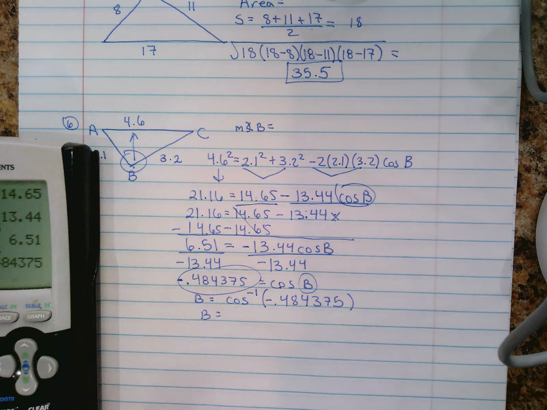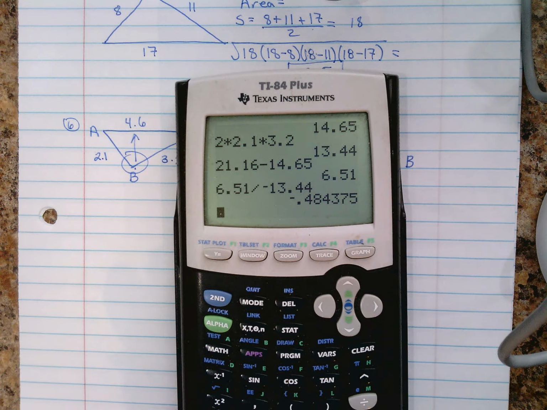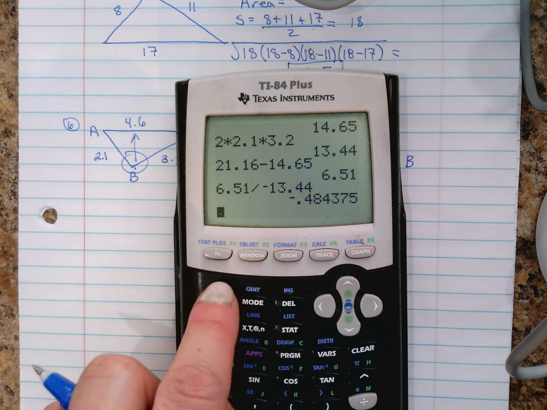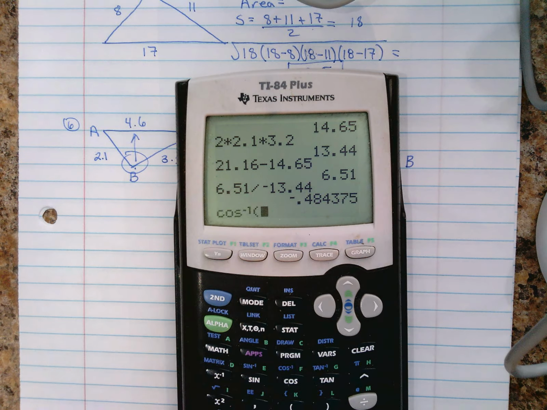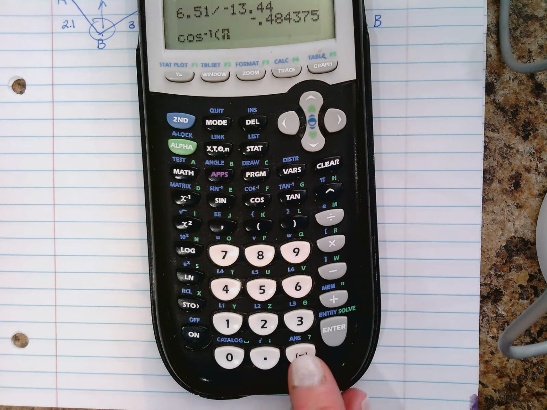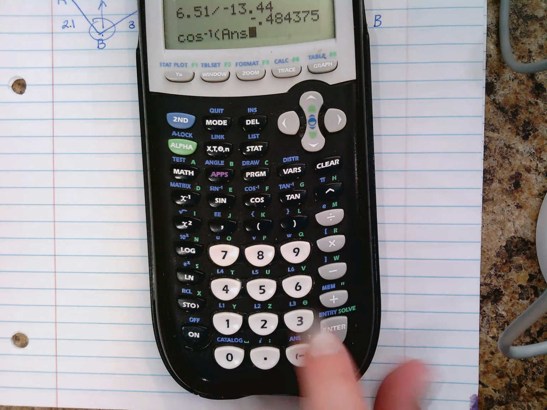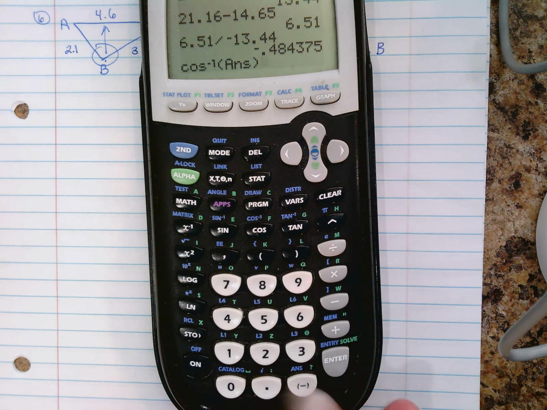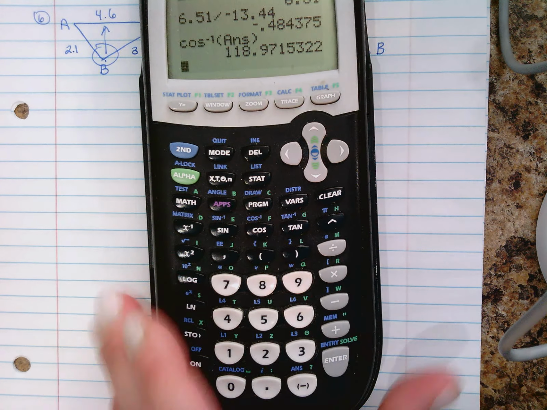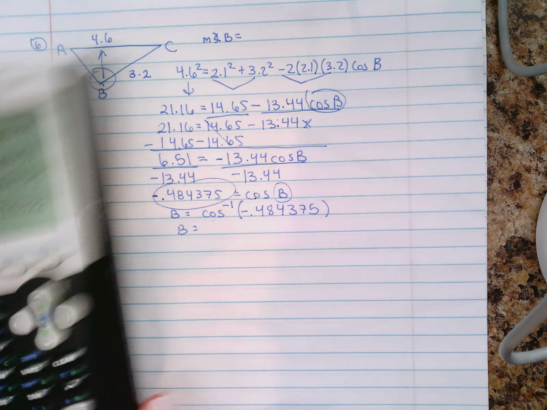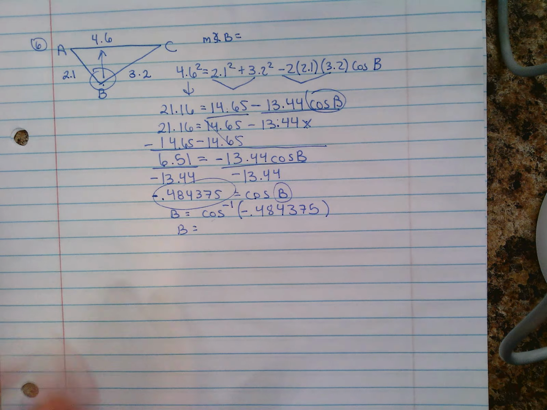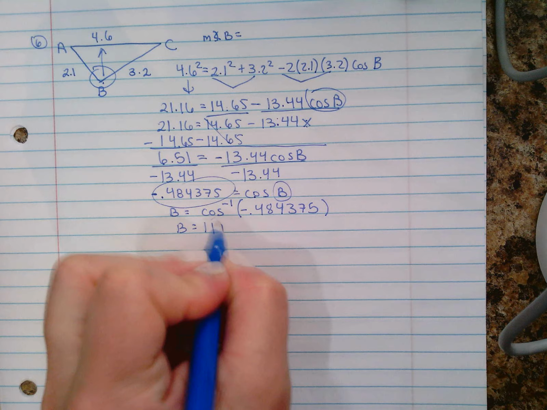Okay, and that will give me my B. Now on my calculator, I'm not going to do all that. I'm just going to hit second cosine and then second and my answer button down here. Okay, so that's going to plug in that negative 0.484375 that I have there, and I get 118.9 or 119 degrees.